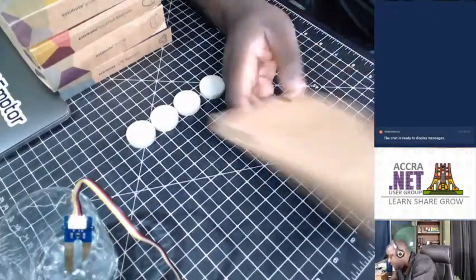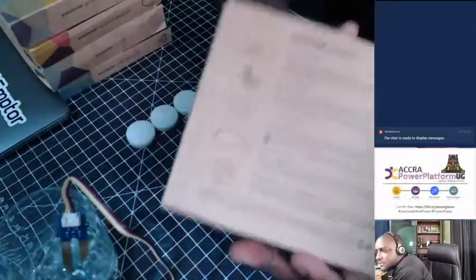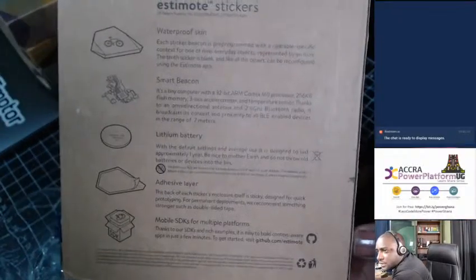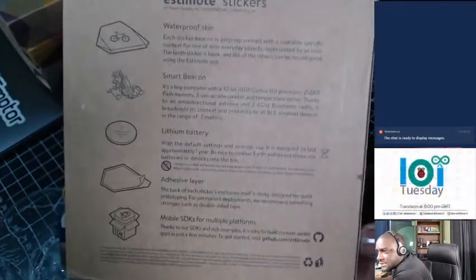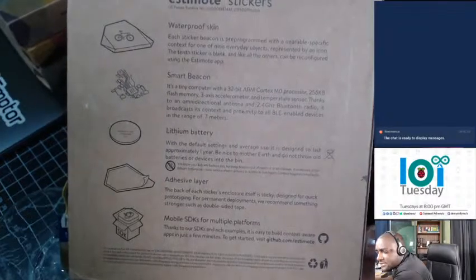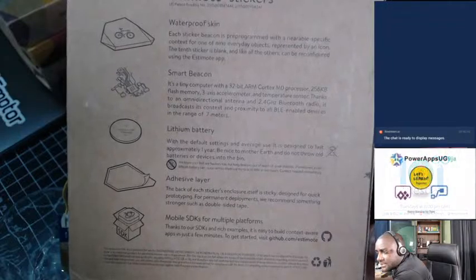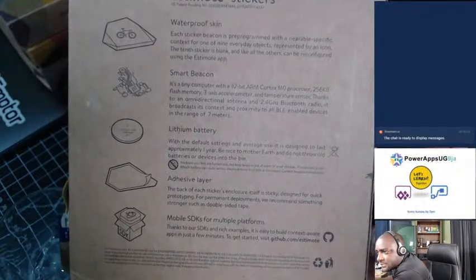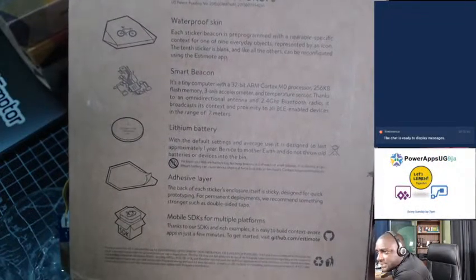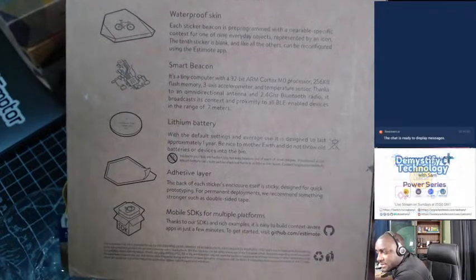As you can see from the back here, let's see if you can read this from here. Yep. It says that it's a waterproof skin. Each sticker beacon is pre-programmed with a nearable-specific context for one of nine everyday objects, represented by an icon. The 10th sticker is blank, and like all the others can be reconfigured using the Estimote app. That's what I'm going to do.